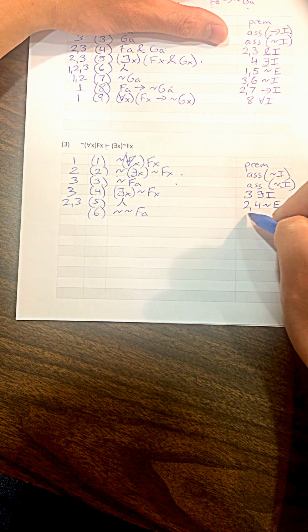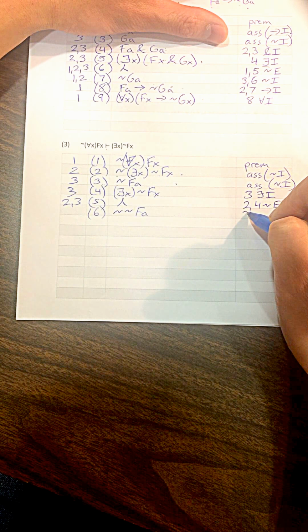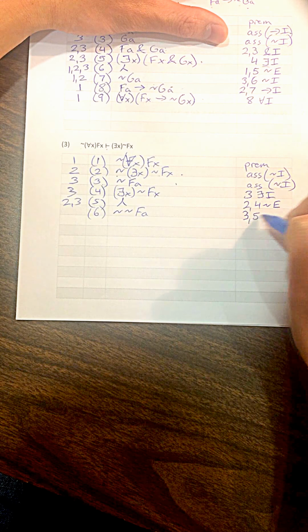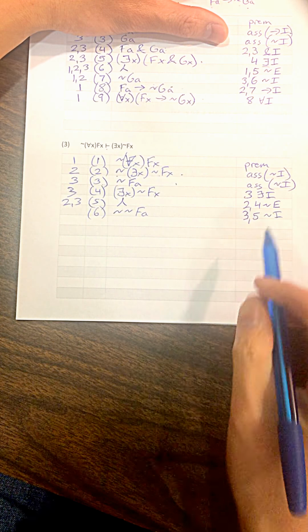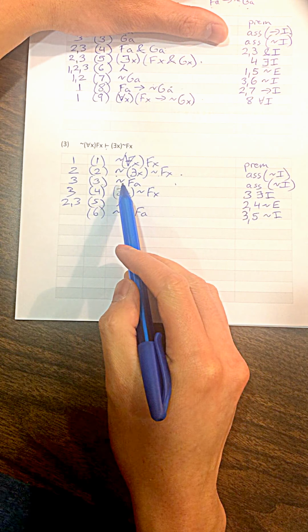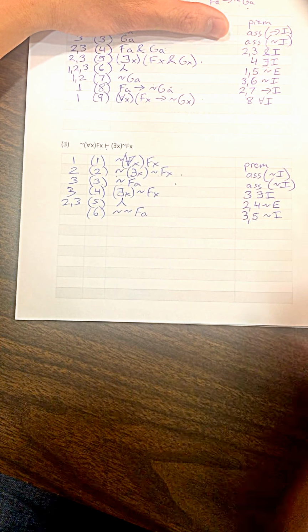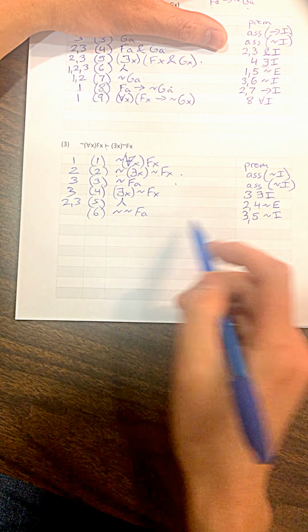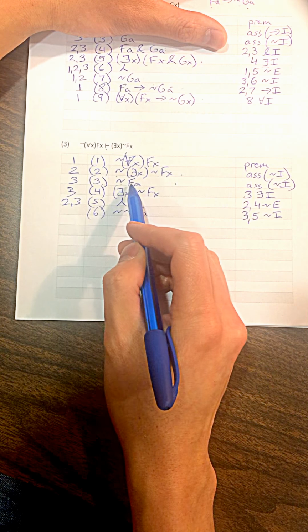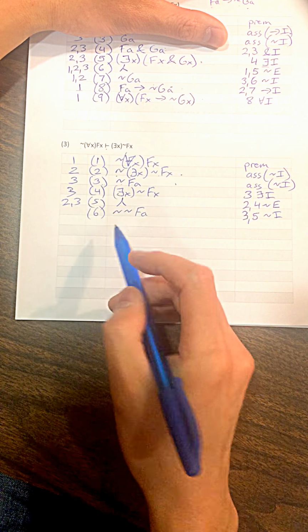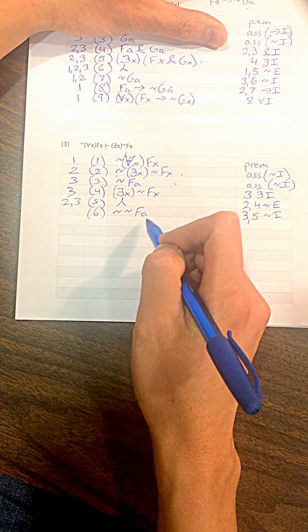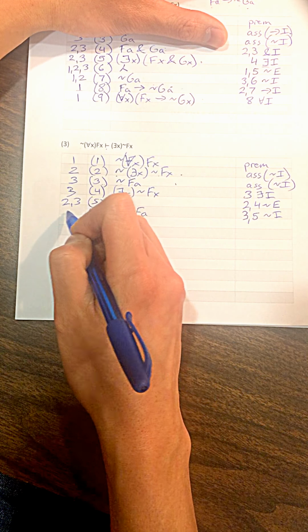So this is line 3 and 5, negation introduction. Now you'll see here why I'll negate this and also why I've assumed this. So if I assume it's not the case that A is F, I can get the case, it is the case that A is F, given the contradiction.